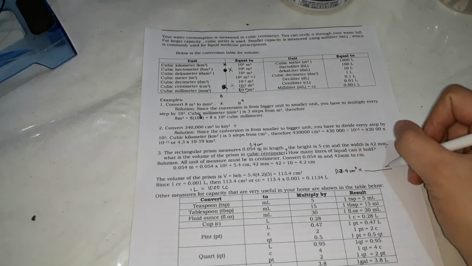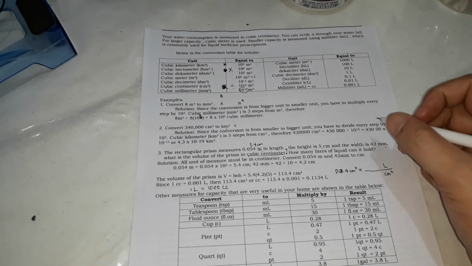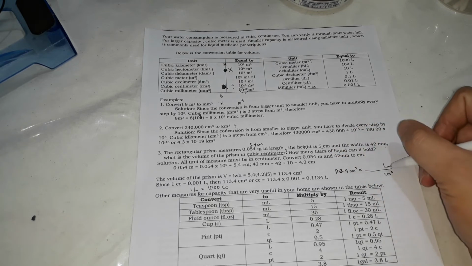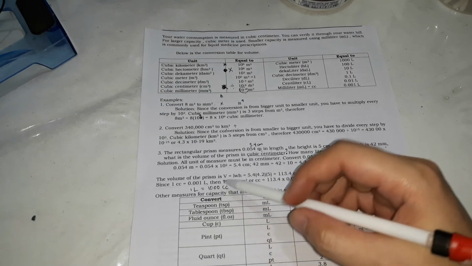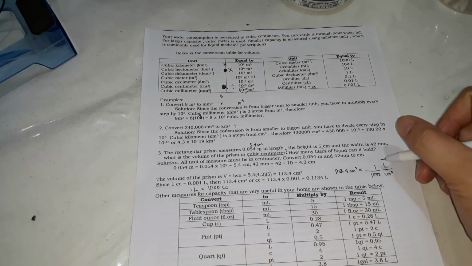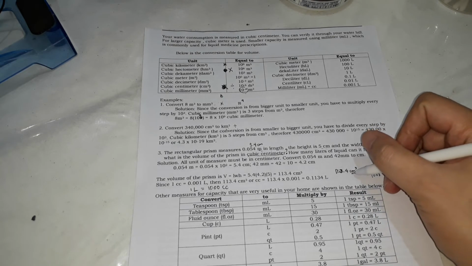Para makancel siya, ilagay mo siya sa baba, tapos si liter sa taas kasi we're asked of liter. So, 1 liter is 1,000 cubic centimeters.